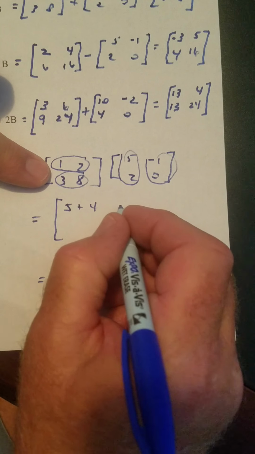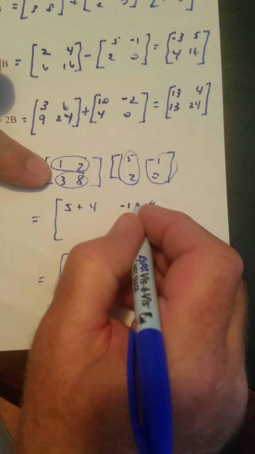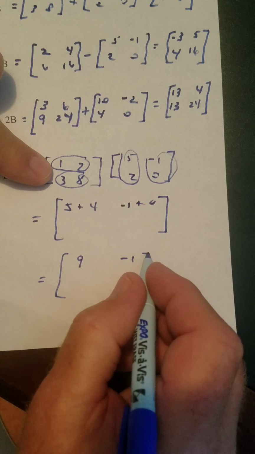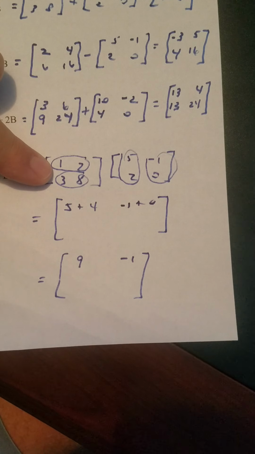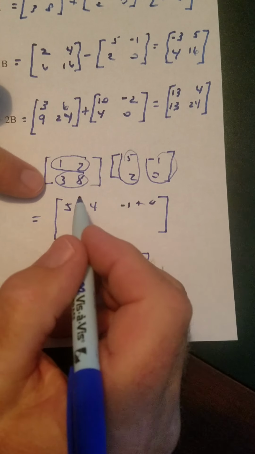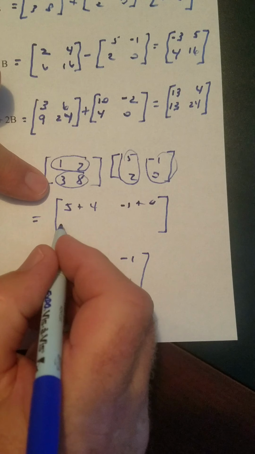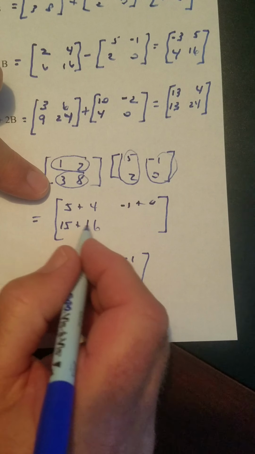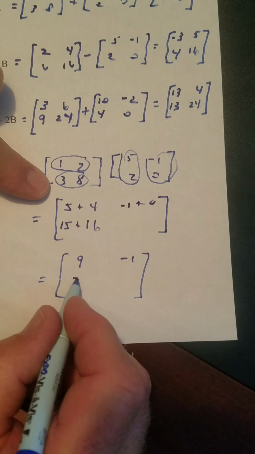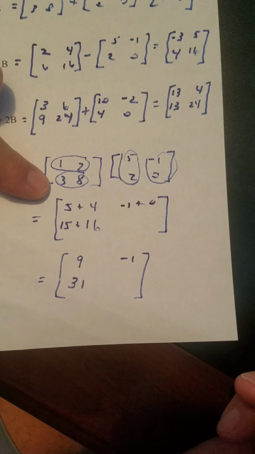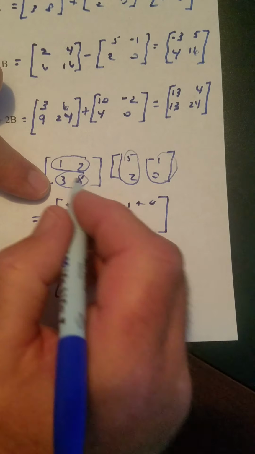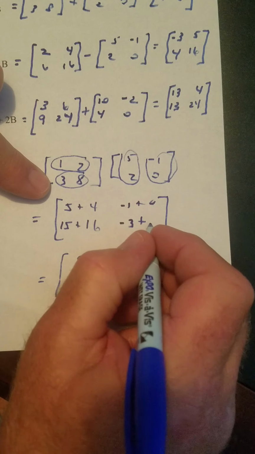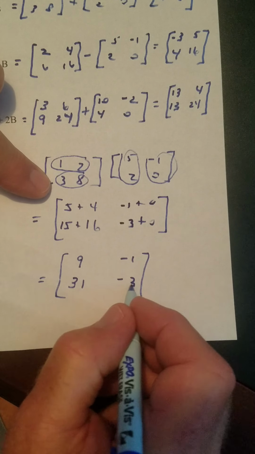One times negative 1 is negative 1. 2 times 0 is 0. Negative 1 plus 0 is negative 1. Second row, first column. 3 times 5 is 15. 8 times 2 is 16. 15 plus 16 is 31. Second row, second column. I'm going to have 3 times negative 1 is negative 3. Plus 8 times 0 is 0. Negative 3 plus 0 is negative 3.